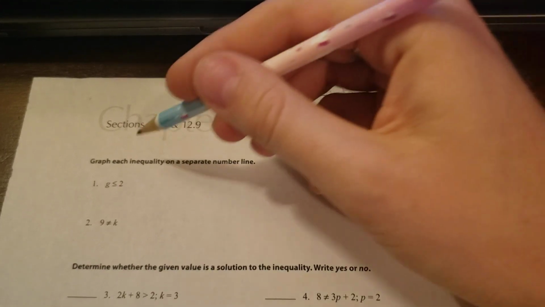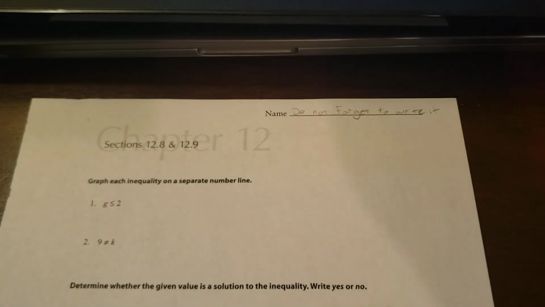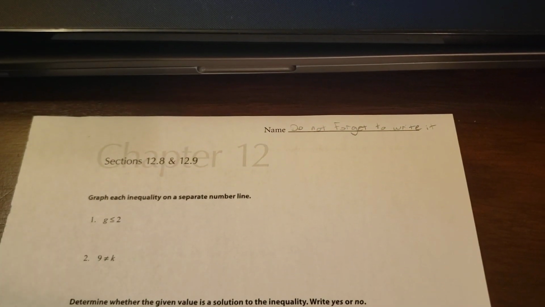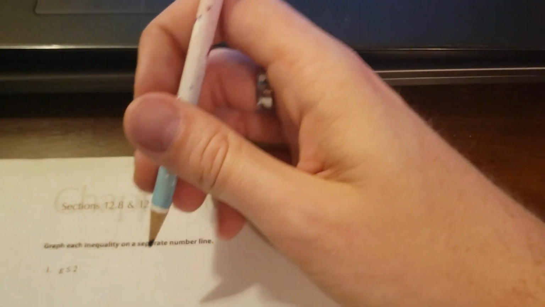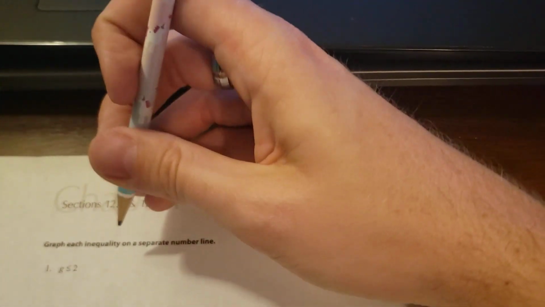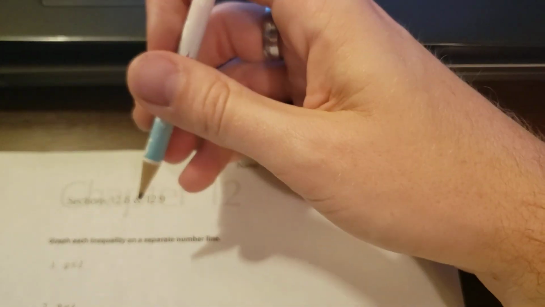And hope it helps. Okay, for these first two, we're going to graph out these inequalities. Okay. So g is less than or equal to 2.